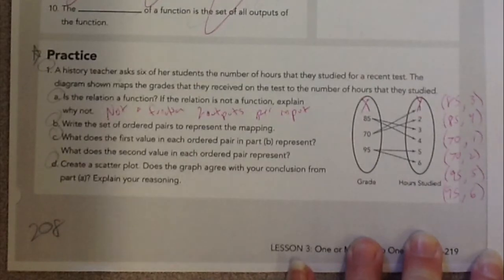C, what does the first value in each ordered pair in part B represent? And what does the second value represent? So X is grade, and Y is hours studied. We've kind of already talked about that. And then D, create a scatter plot. Does the graph agree with your conclusion from part A?